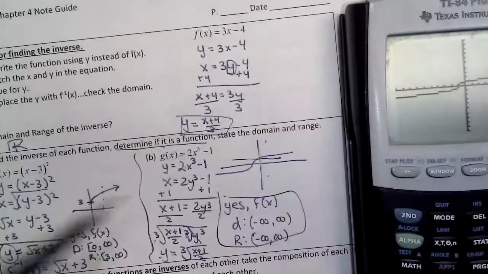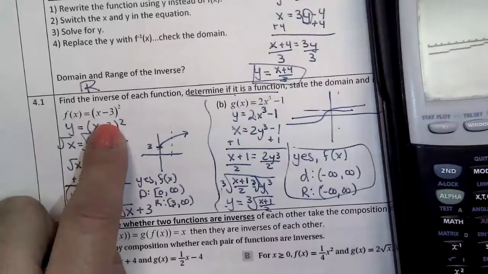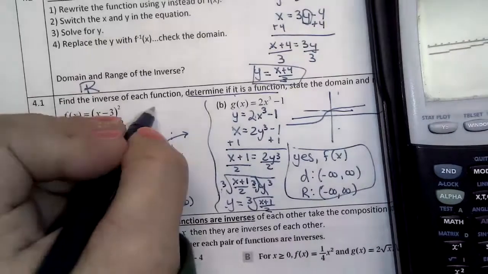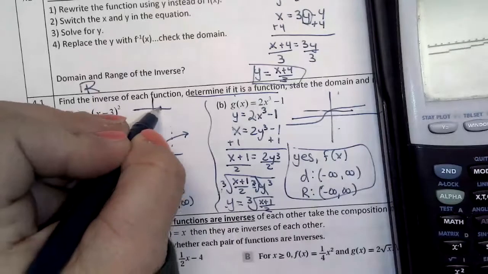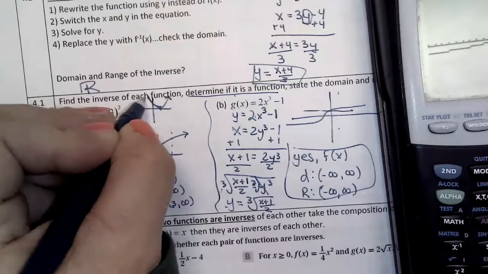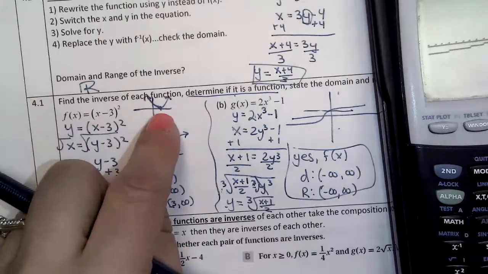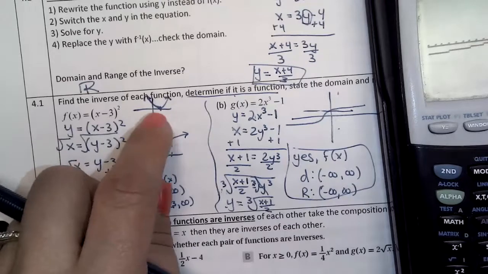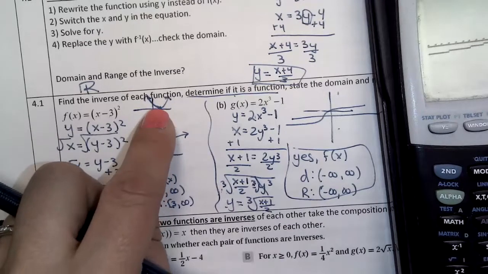Okay. All right, so this one right here, let's take a look at this real quick. So x minus 3 squared. Okay, that is actually a parabola located here. Okay. So when I do something to this graph, I find the inverse. It has to look just like this, but we'll talk, like I said, a little bit later about how it changes.